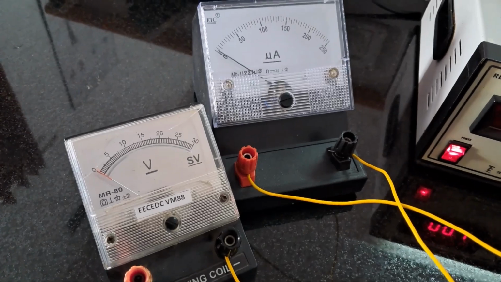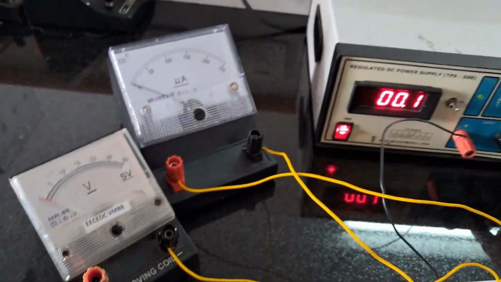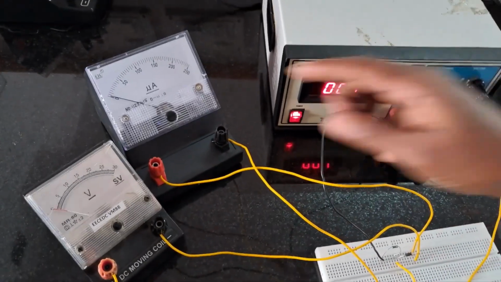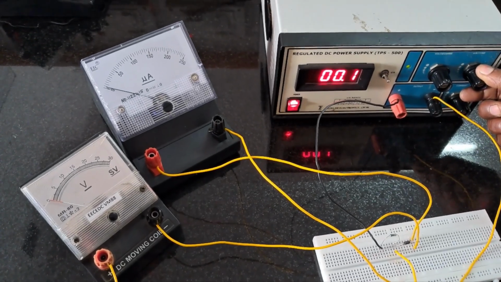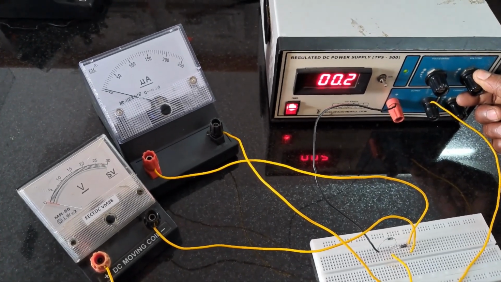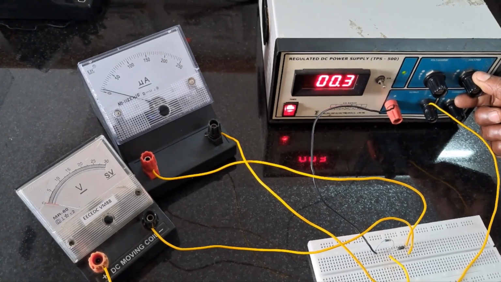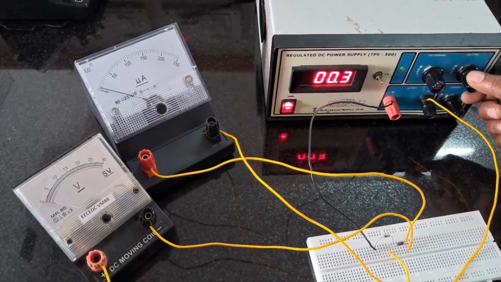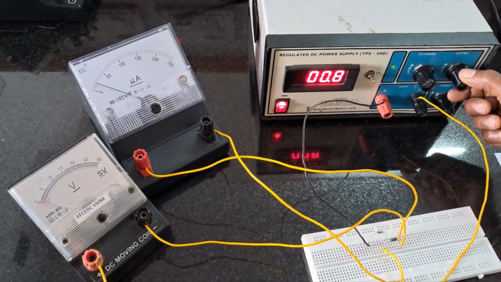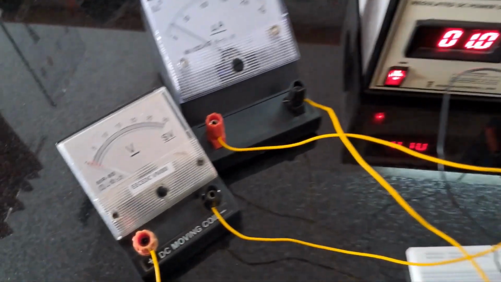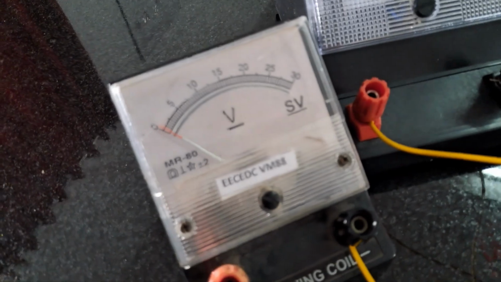There is no voltage, there is no flow of current. And next, I am slowly increasing the voltage to 1 volt.